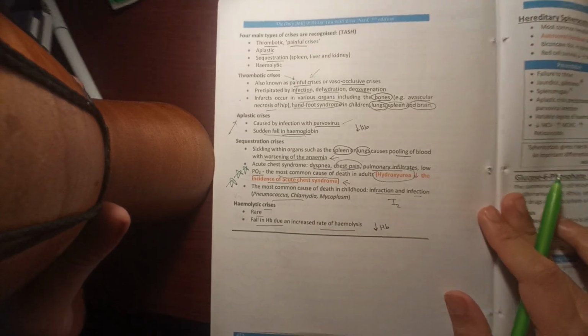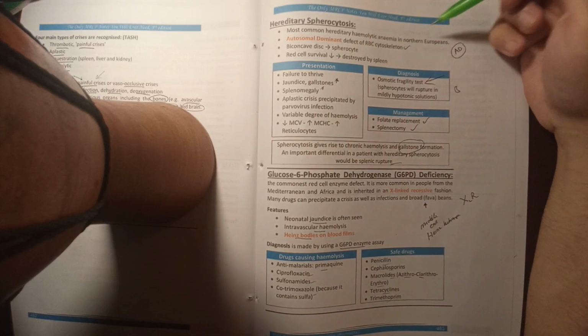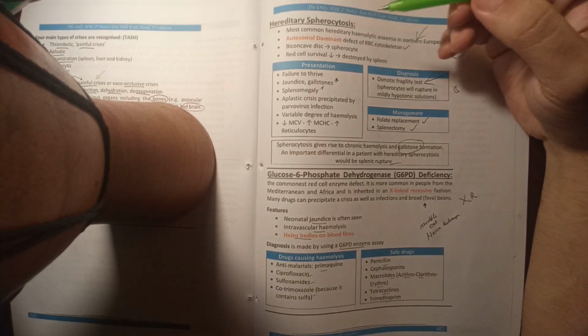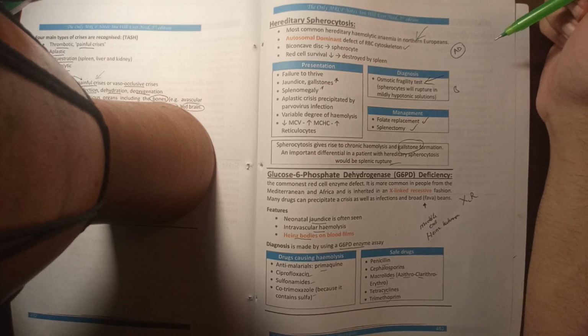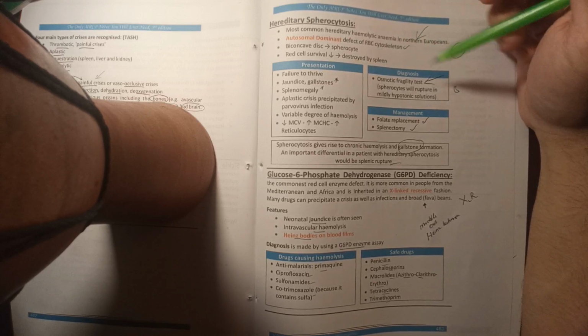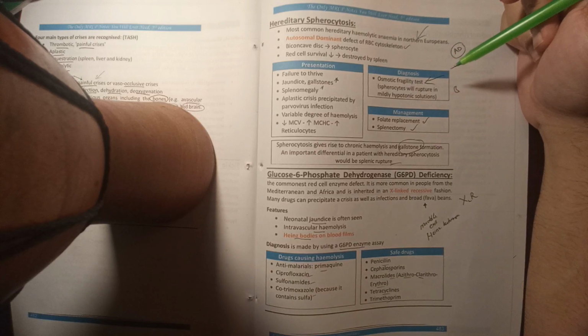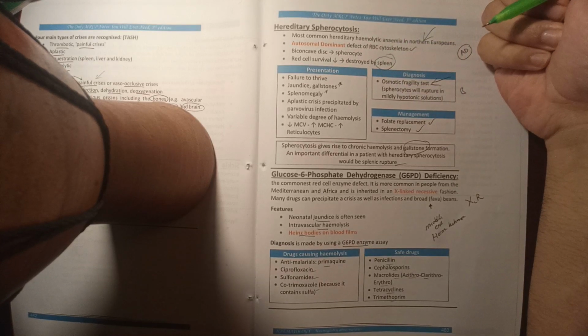Okay, moving to the next important topic. Hereditary spherocytosis; these two, G6PD and spherocytosis, are always there. It is the most common hereditary hemolytic anemia in North Europeans, and it is autosomal dominant, unlike the other diseases we've seen so far, most of which are autosomal recessive. It is a defect of the red blood cell cytoskeleton, with biconcave disc spherocytes. Red cell survival decreases as cells are destroyed by the spleen. Basically everything happens in the spleen, and that's how spherocytes happen.